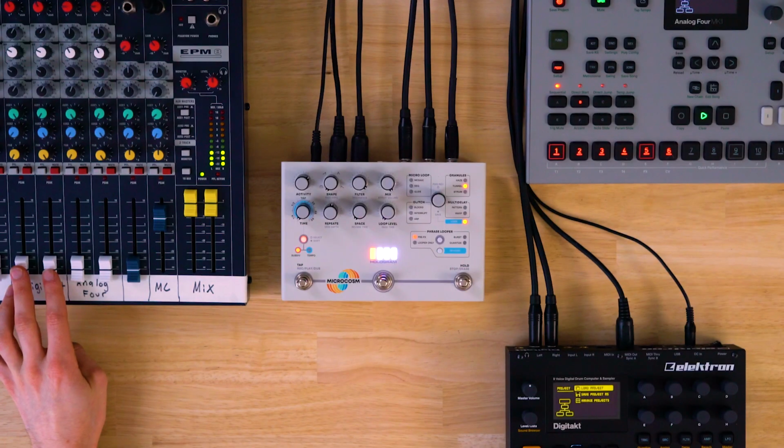That's what it sounds like. That's how to use Microcosm as an effects send with a mixer and why it's cool and how it's cool.